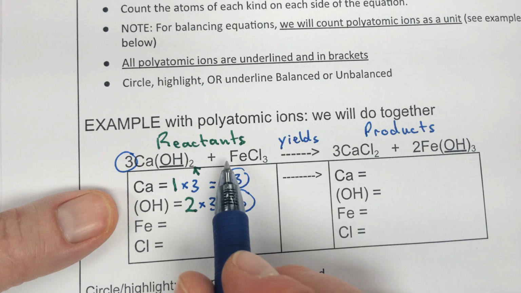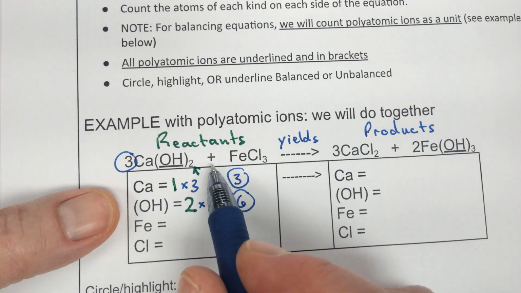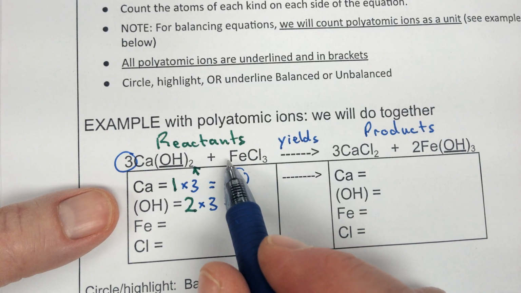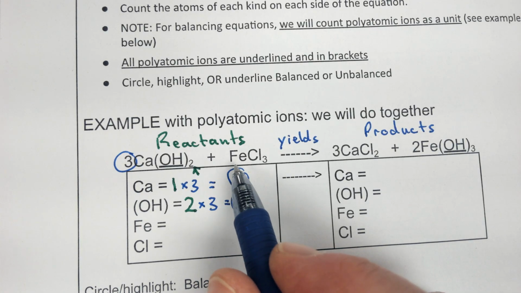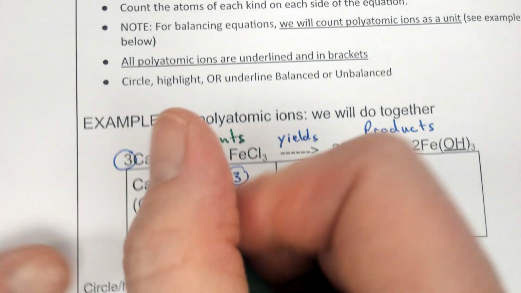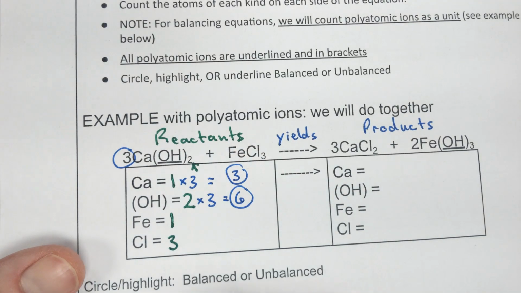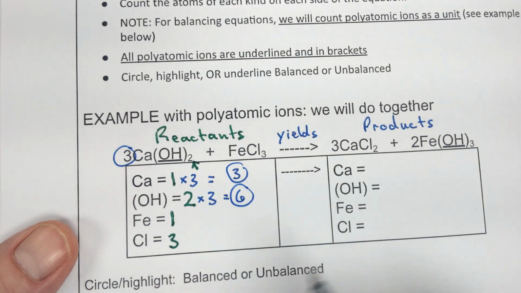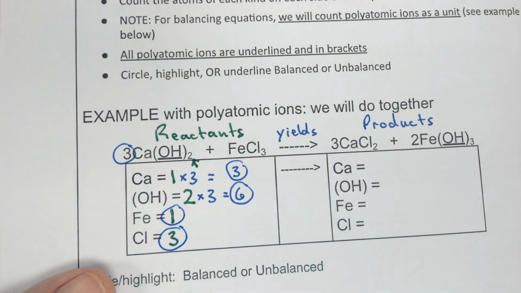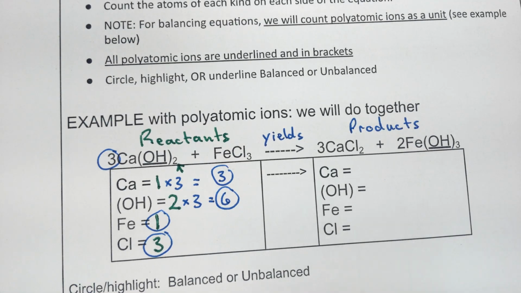Then I go over to my next formula. Coefficients only apply to one formula. They do not cross plus signs. So this is separate. It has, we could say no coefficient, but it's actually a 1. We just don't write the 1. And we're going to look at our subscripts first, though. Fe is a 1, and Cl is a 3. Now, because I don't have a coefficient there, I'm not going to multiply by anything, and these are my totals on that side. Now I'm going to go to the product side and figure out what I have over here.